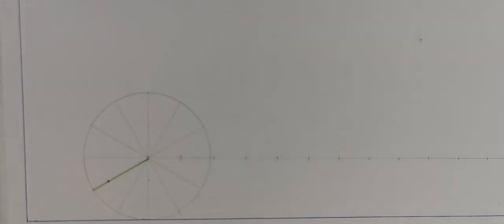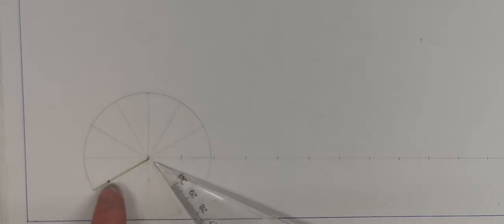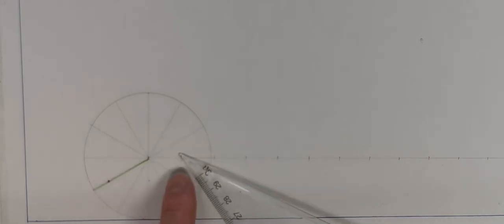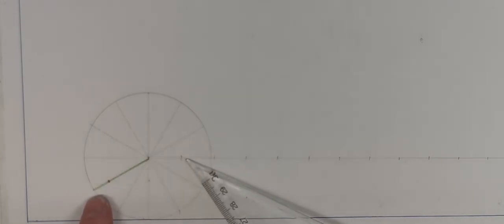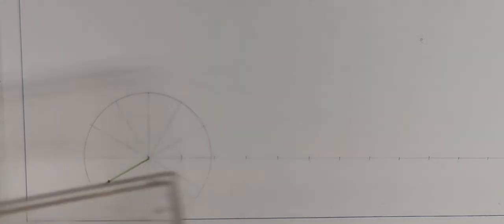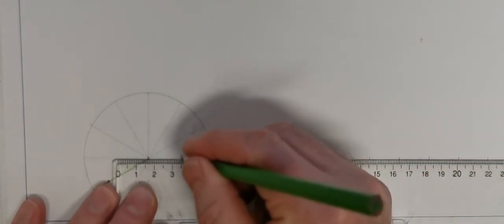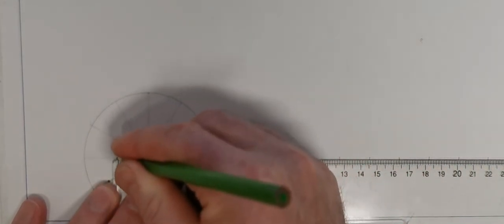Now every time the center moves a 12th, the spoke will move clockwise by a 30-degree angle. So when it goes to here, that spoke is going to be 35 horizontal.